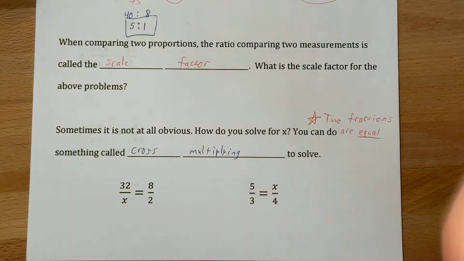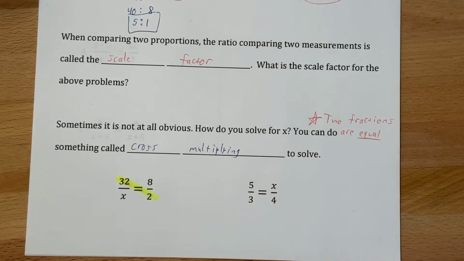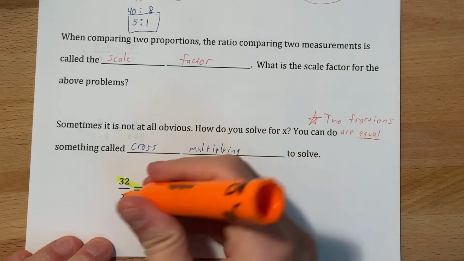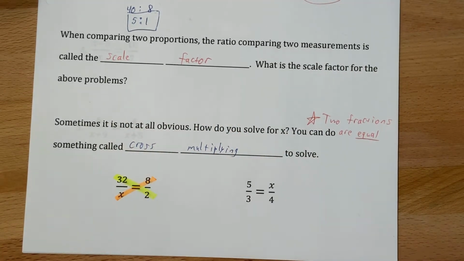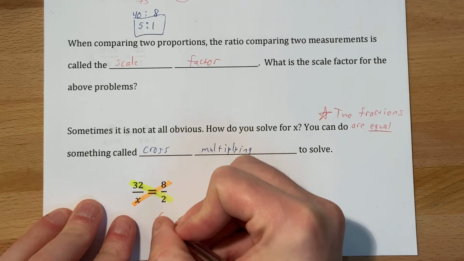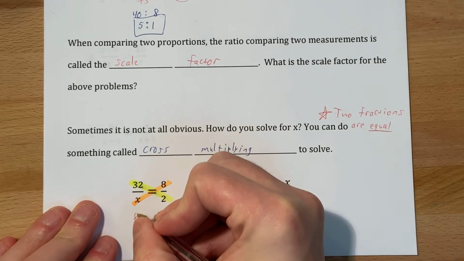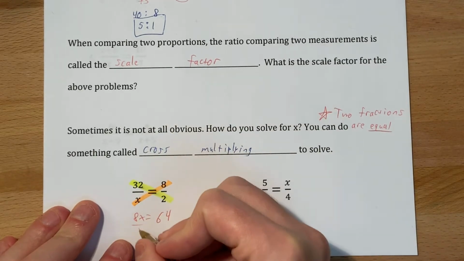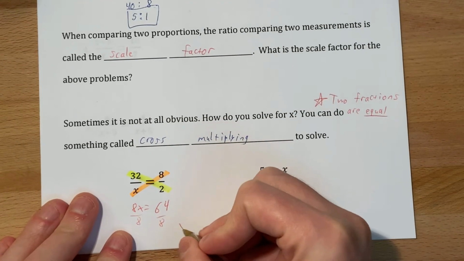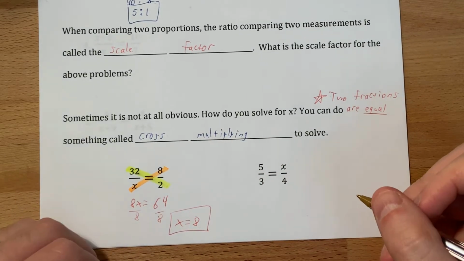And what it says is that if you were to multiply one diagonal and then you multiply the other diagonal, those 2 things are equal. So in this case, 32 times 2 is 64. And x times 8 is 8x. And then if you divide by 8, you just get the number 8. So x has to be 8. And there you go.